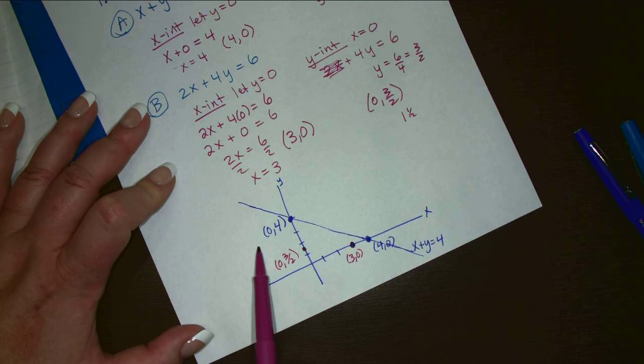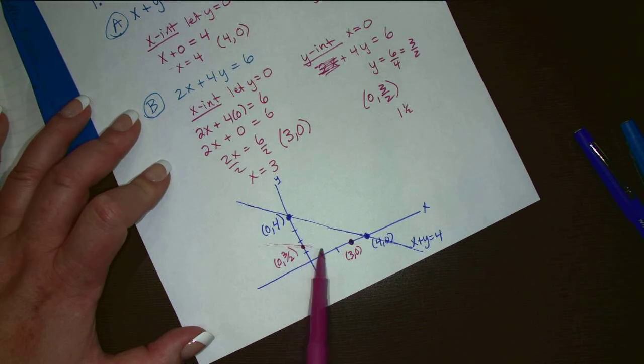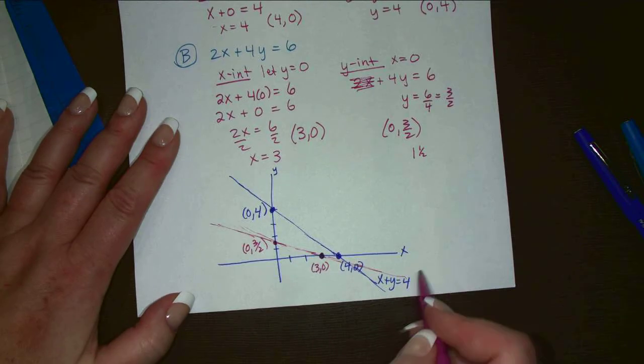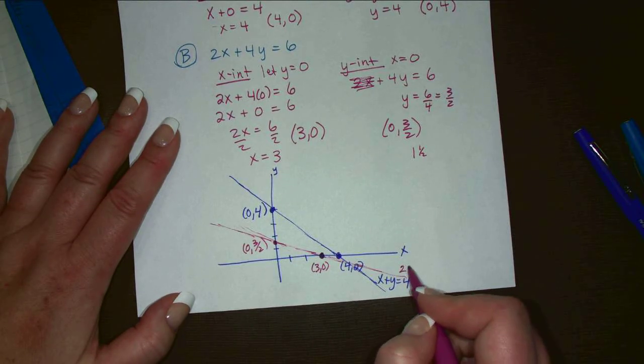A ruler would have been better. There we go. And this one is 2x plus 4y equals 6. Okay, so there's our 2 lines.